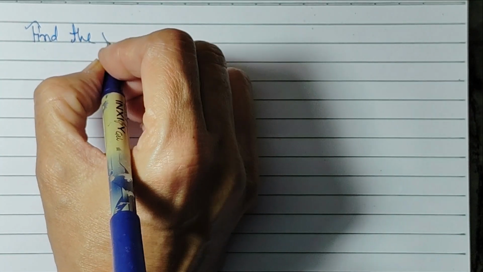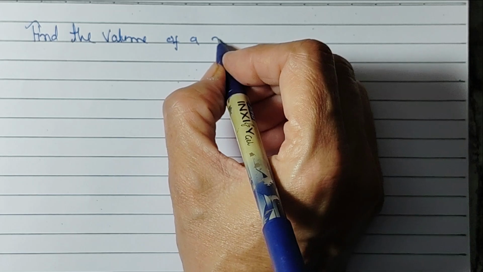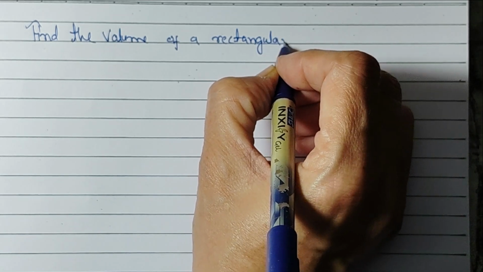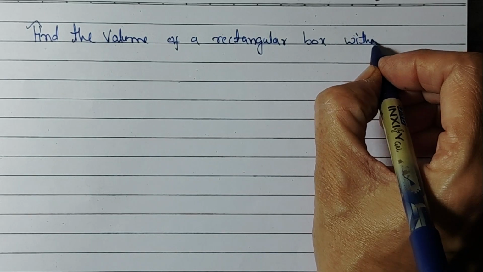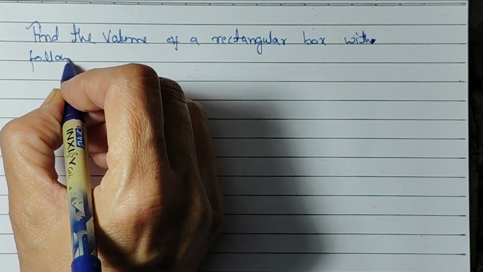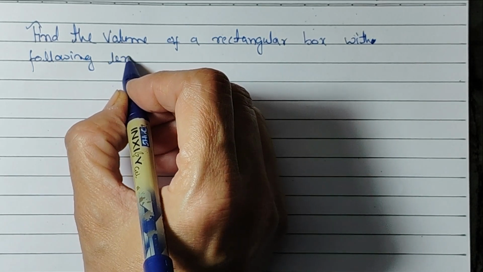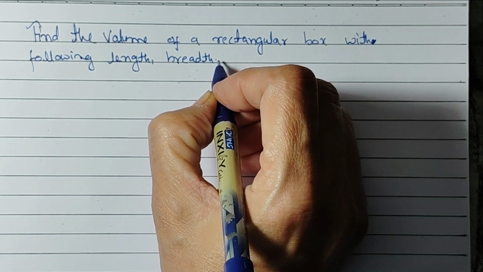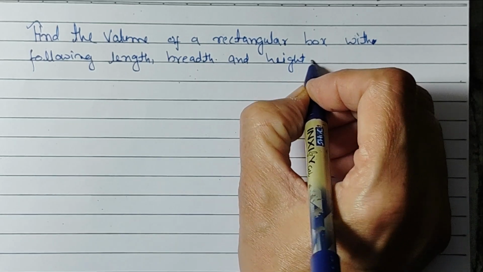Find the volume of a rectangular box with the following length, width, and height.